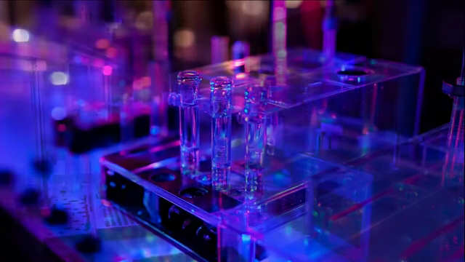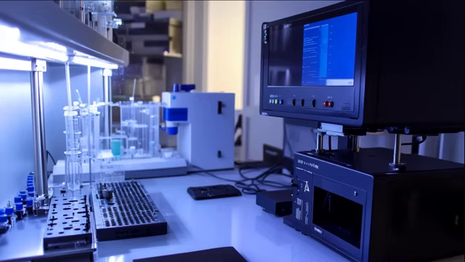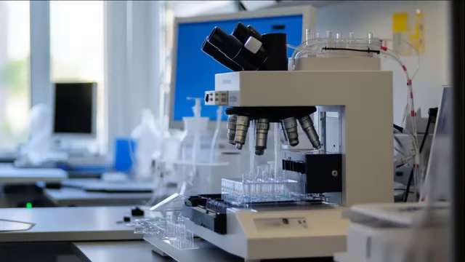Point-of-care diagnostics using lab-on-a-chip technology offer rapid on-site testing with minimal sample preparation. For example, a portable chip can analyze a drop of blood for glucose levels in minutes, similar to a home pregnancy test that delivers immediate results with high reliability.